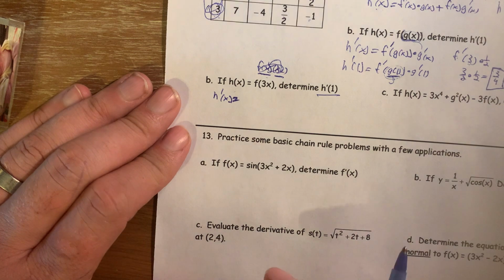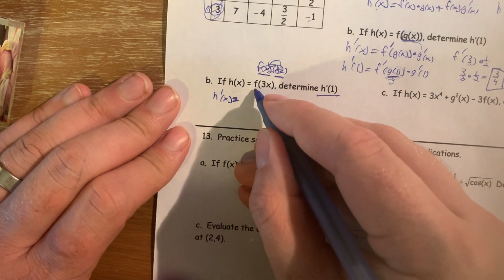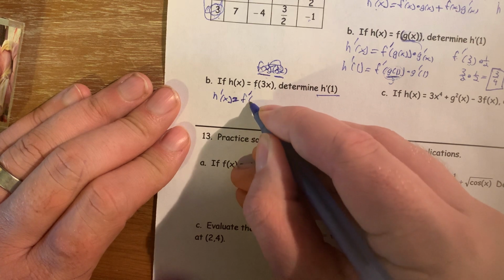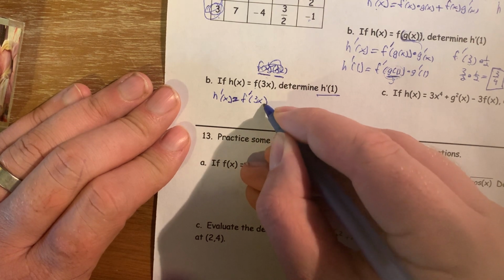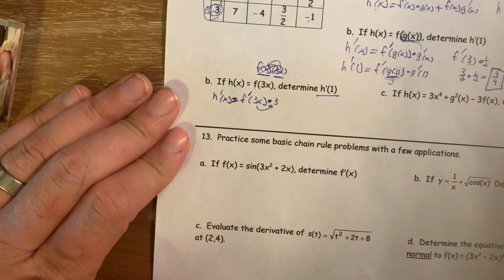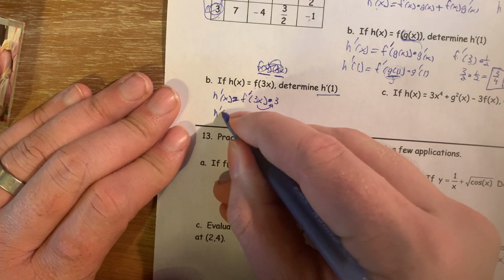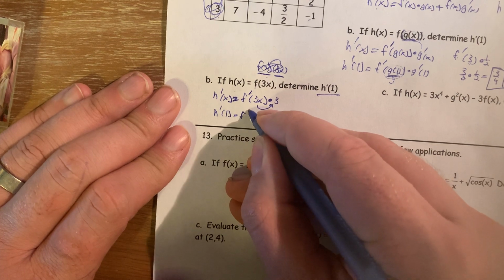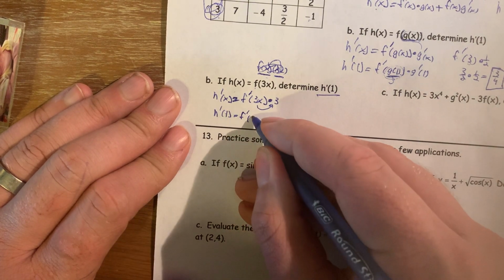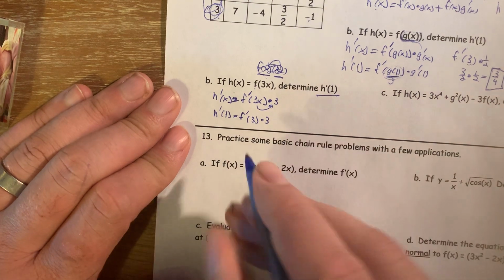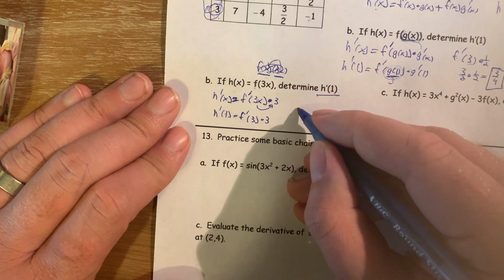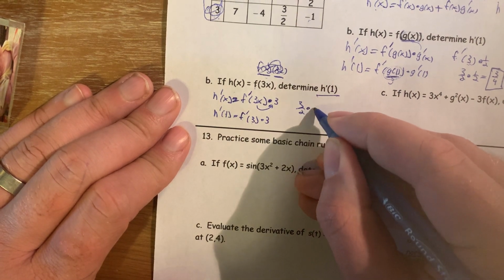It's a composite function. And so the chain rule says we do the derivative of the outside function. The derivative of f is f prime, leaving the inside function alone, times the derivative of the inside function. Okay? Now we can do h prime of 1. H prime of 1 equals f prime of, when x is 1, 3 times 1 is 3. So we're going to be doing f prime of 3. Man, we've done f prime of 3 a lot of times.